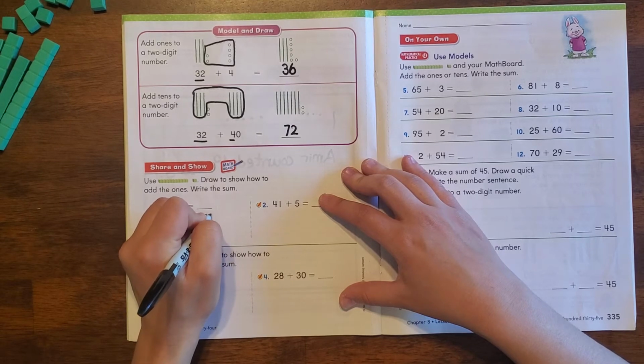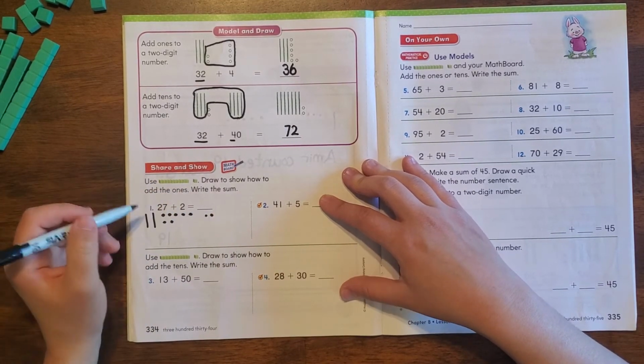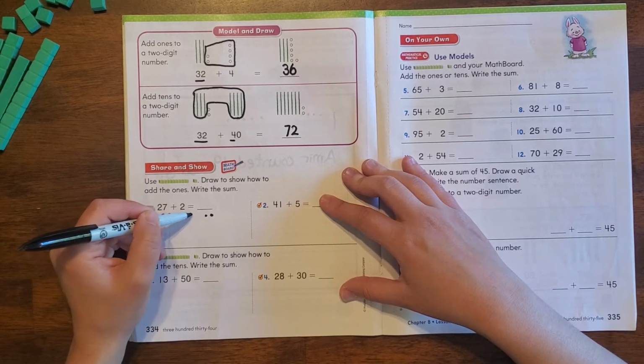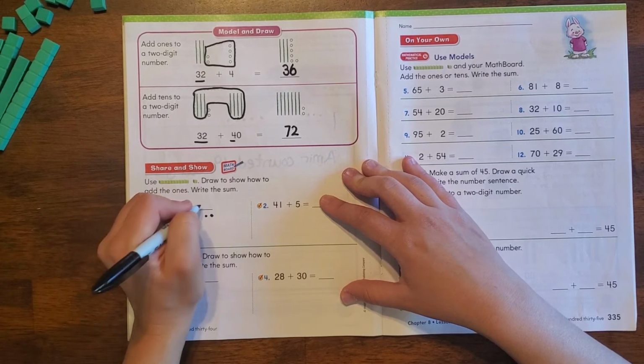So here are two more ones. So we can count our whole model together now. 10, 20, 21, 22, 23, 24, 25, 26, 27, 28, 29.